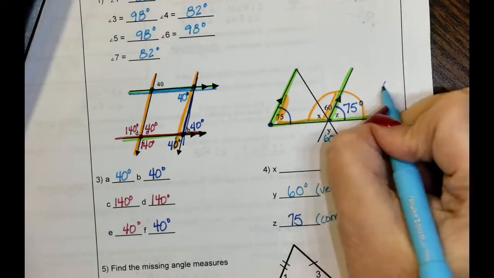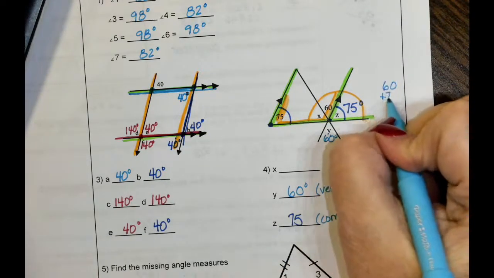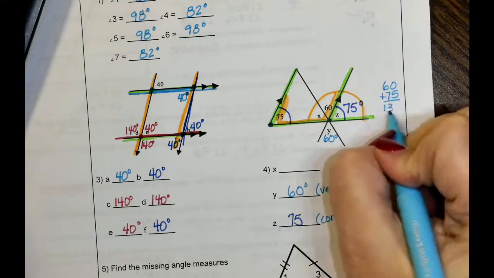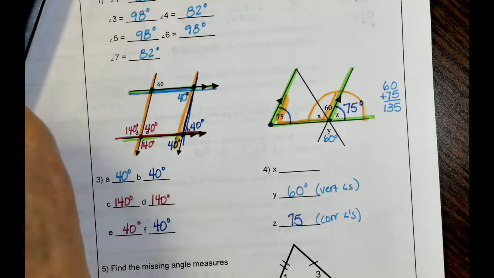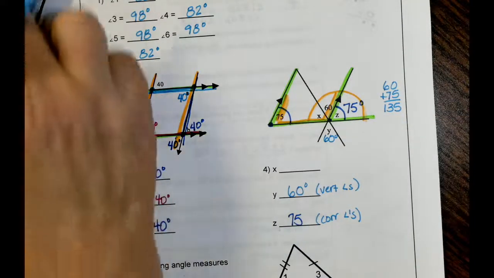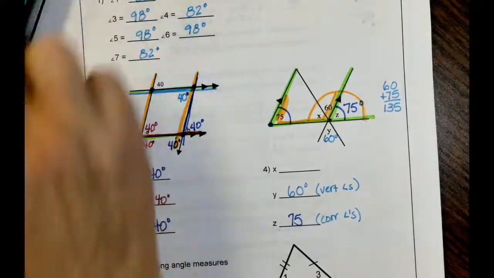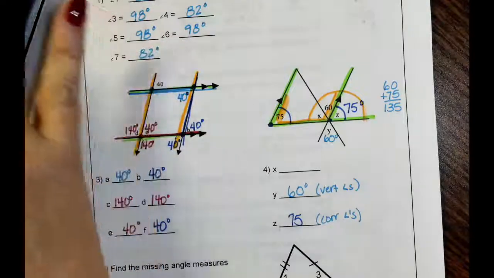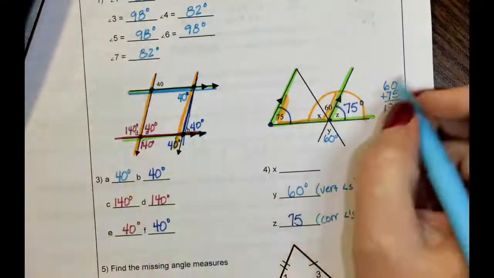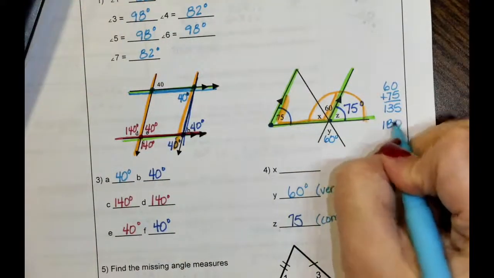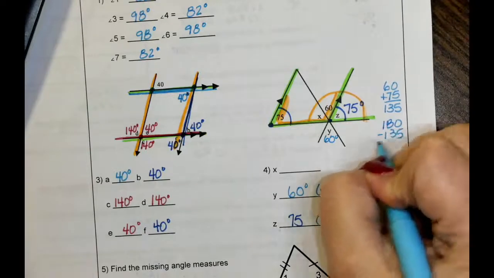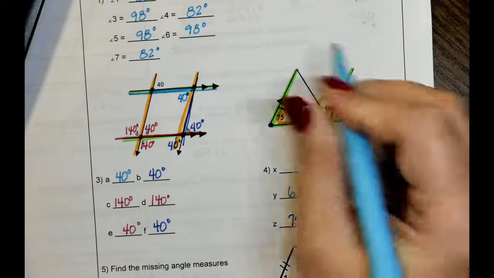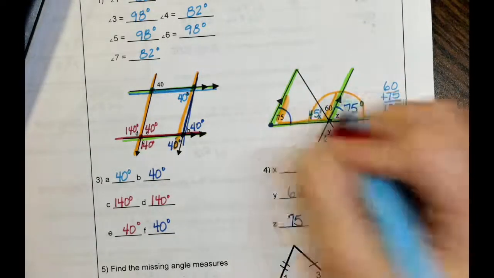So I could do 60 plus 75 and get 135. Subtract that from 180, and you get... sorry, I typed it in wrong. So I take 180 minus 135, and you would get 45 degrees. So this angle right here has to be 45 degrees.